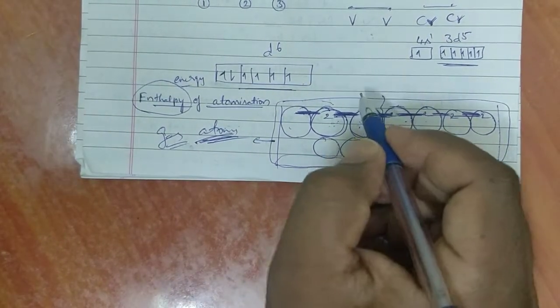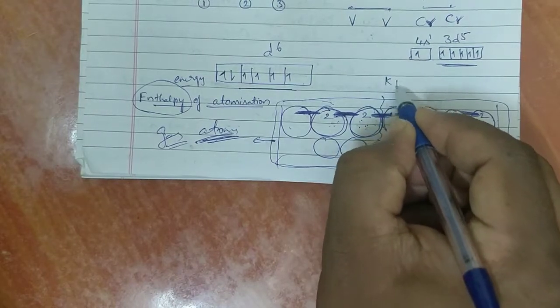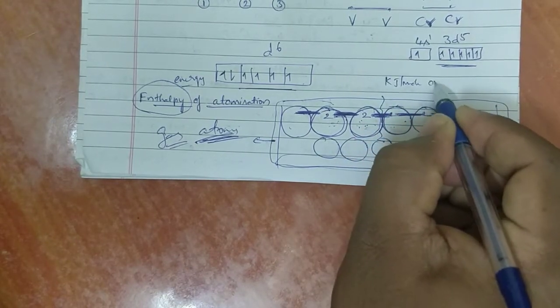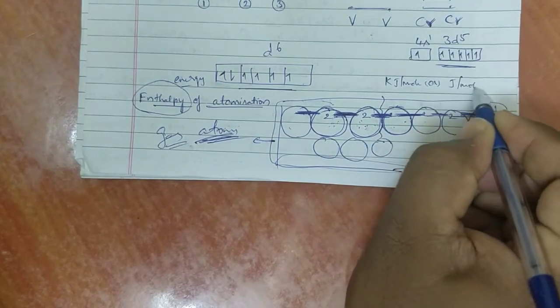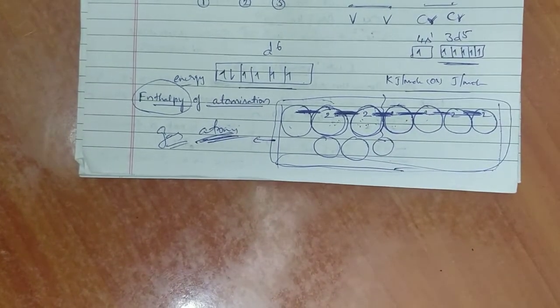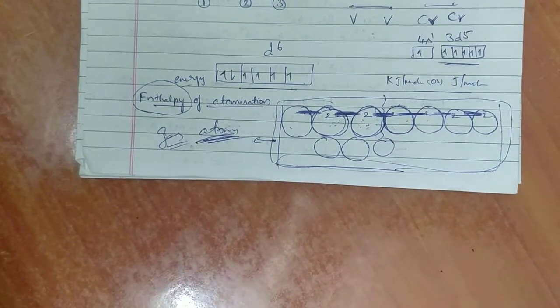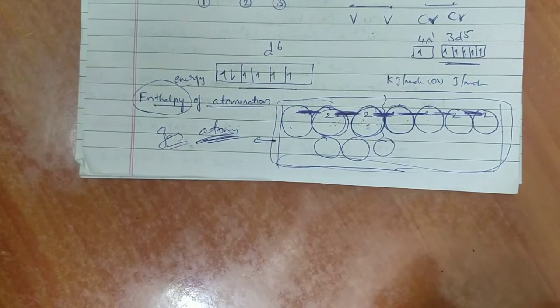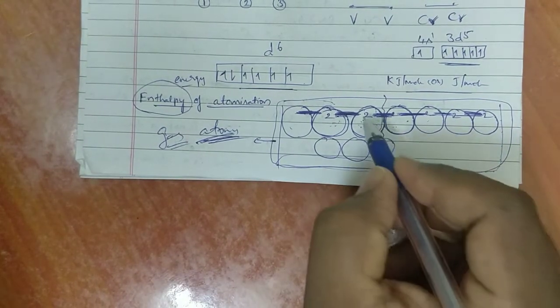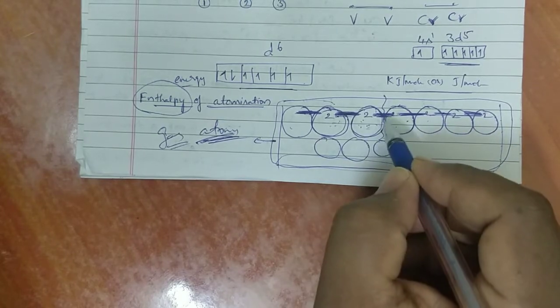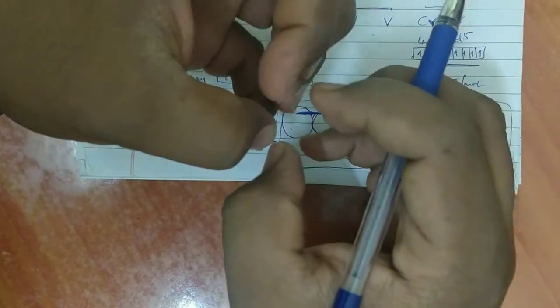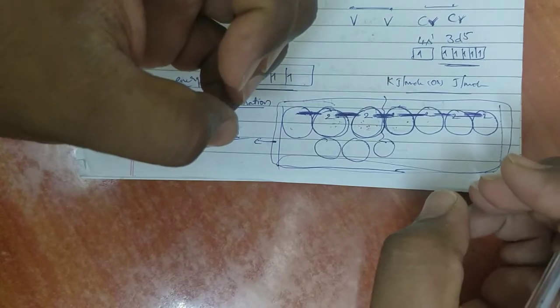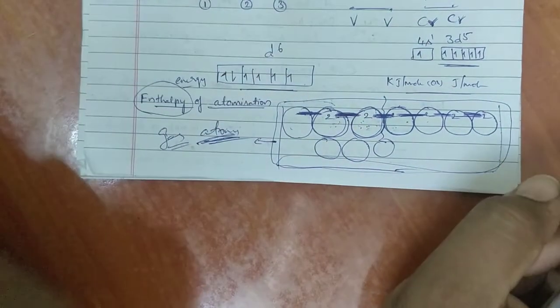So the unit of enthalpy of atomization is also kilojoules per mole or joules per mole, or calories per mole also we can take. Whatever it is, this is the definition of enthalpy of atomization. That interatomic force is there, that metallic bond should be completely broken. Till that we have to supply some amount of energy.